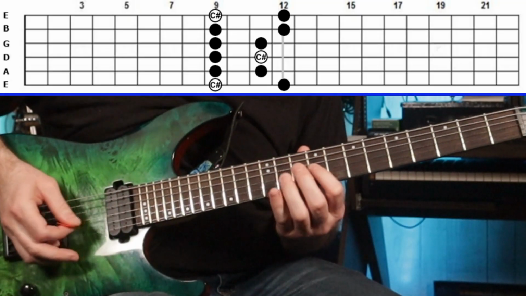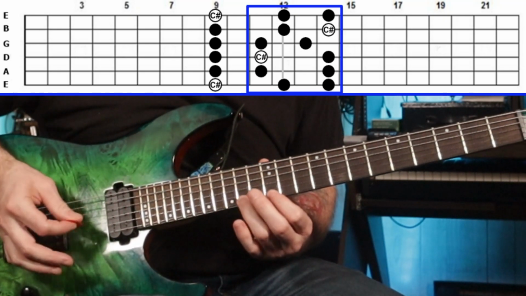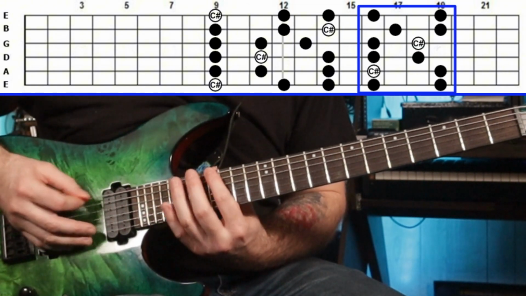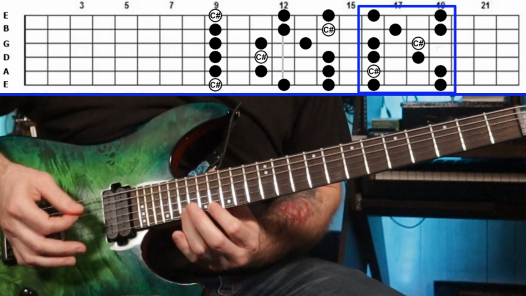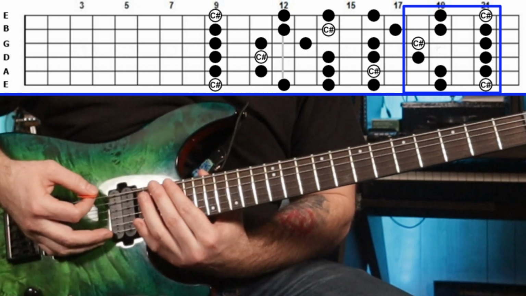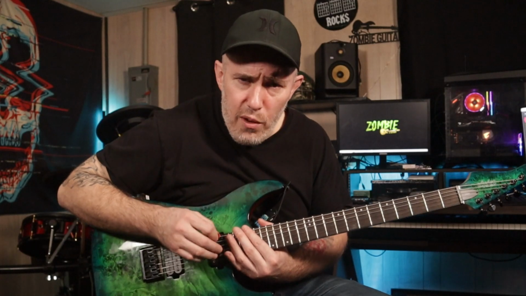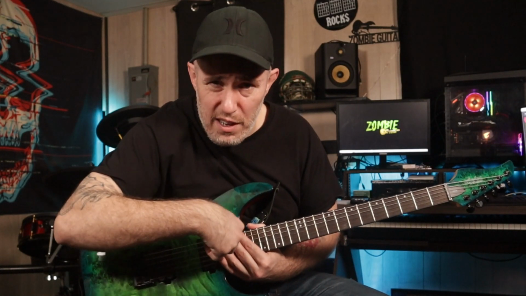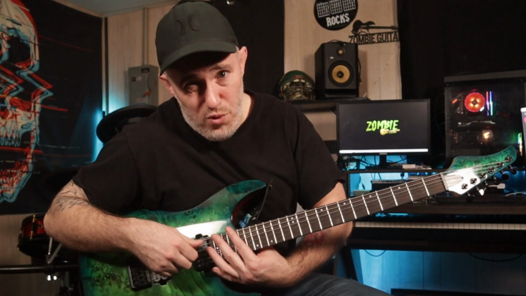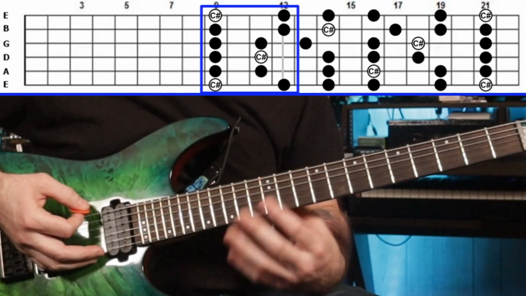Pentatonic 2. Pentatonic 3. Pentatonic 4. Pentatonic 5. And then back to pentatonic 1. If you don't have a 24-fret guitar, you're not going to be able to play pentatonic 1 again because you're going to run out of frets, but I happen to have a 24-fret guitar, so I'm able to squeeze in another instance of pentatonic position number 1 all the way up there. So anyway, here's pentatonic 1 again.